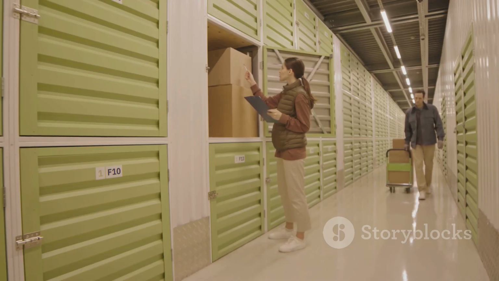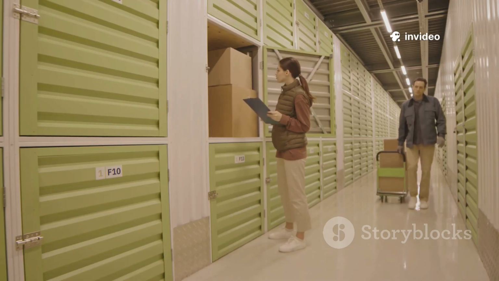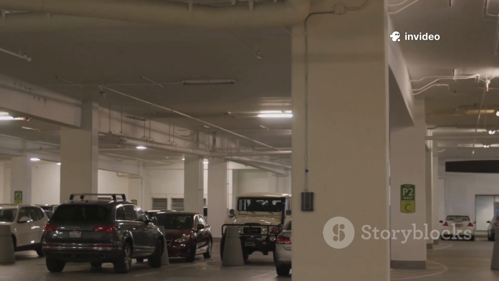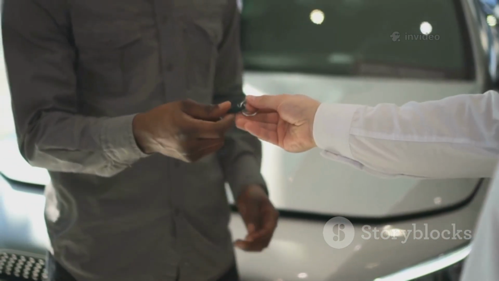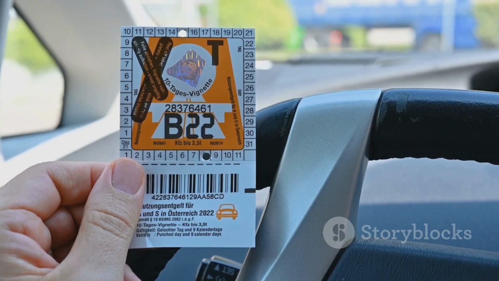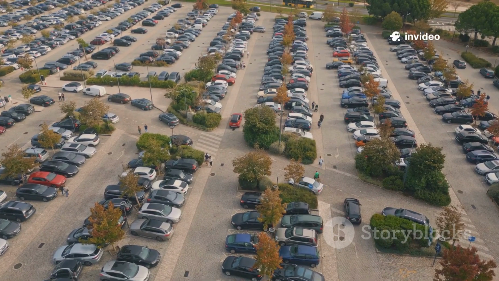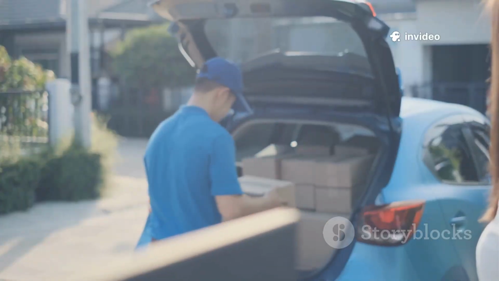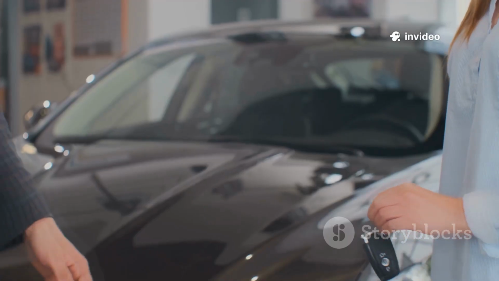Object storage, which is what S3 uses, is a whole different beast. Imagine a massive, unorganized valet car park. You hand over your car, your data, which is now an object, and you get a unique ticket, an object ID. The valet can park your car anywhere in this enormous lot. When you want your car back, you just show them your ticket, and they bring it to you. You don't know or care where it was parked.